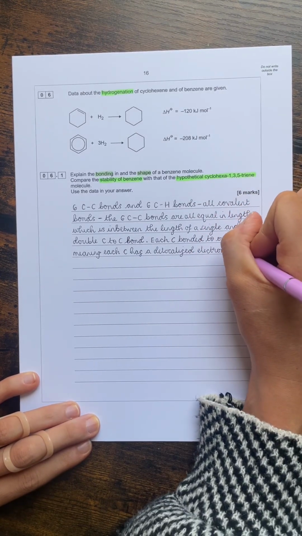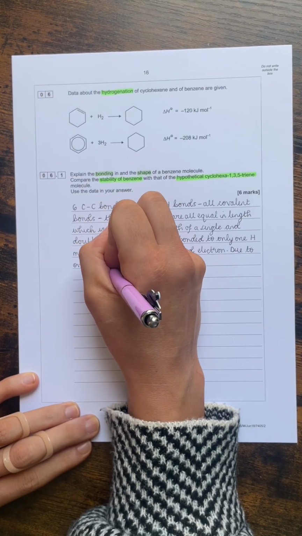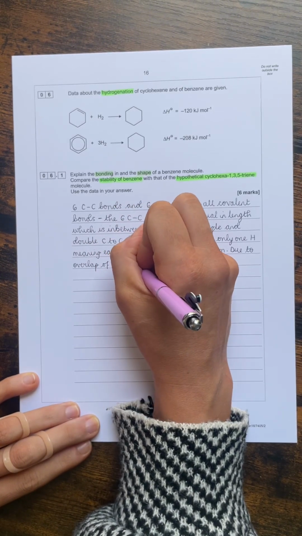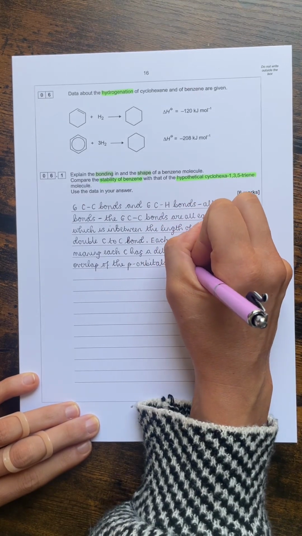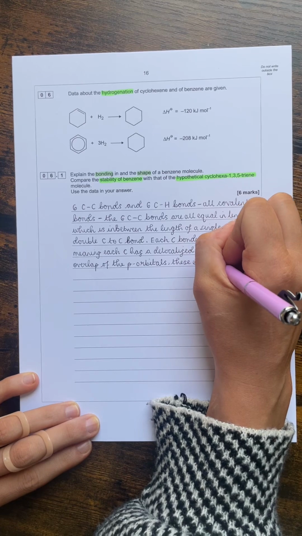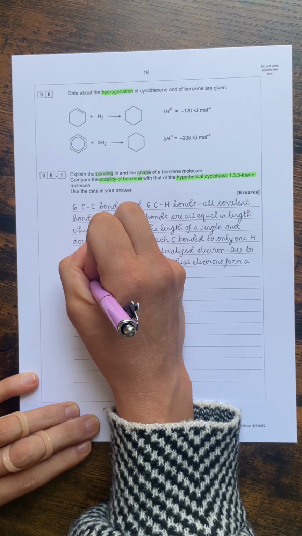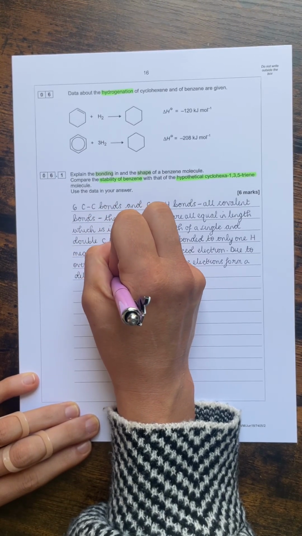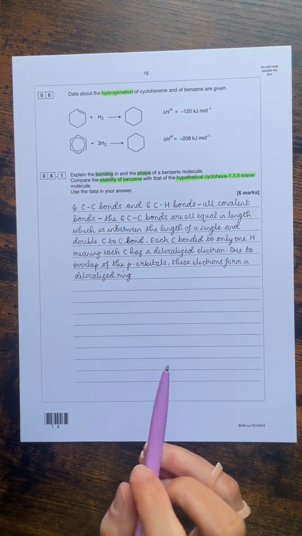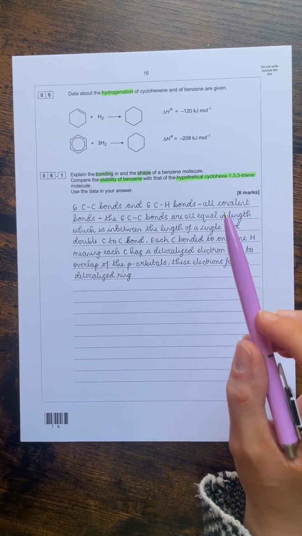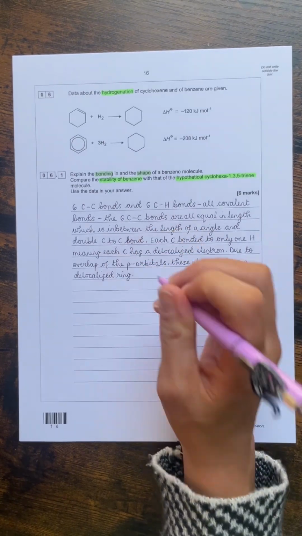And then due to overlap of the p orbitals, these electrons form a delocalized ring. And that's also going to help us later on, because when we're thinking about the stability of benzene in comparison with this structure, the stability comes from having that delocalized ring of electrons. So that's a good thing that we've put in there in terms of the bonding.